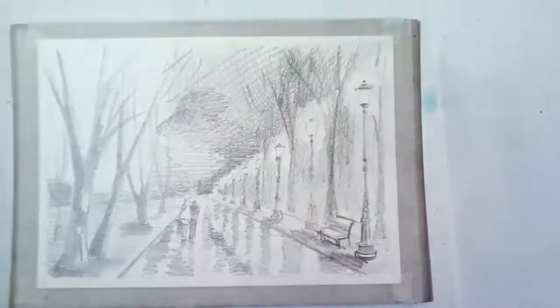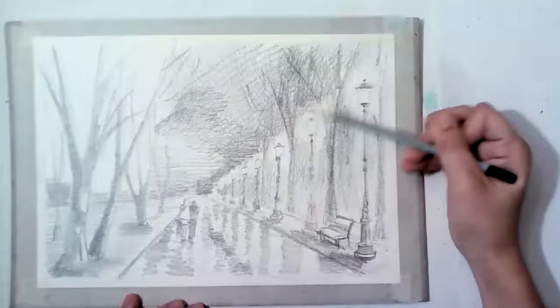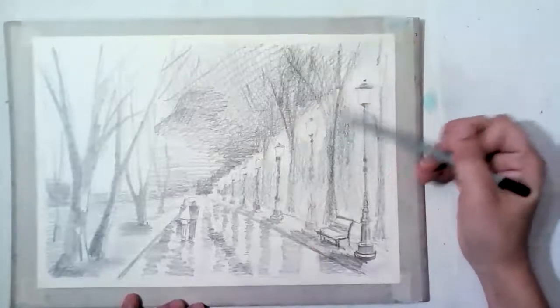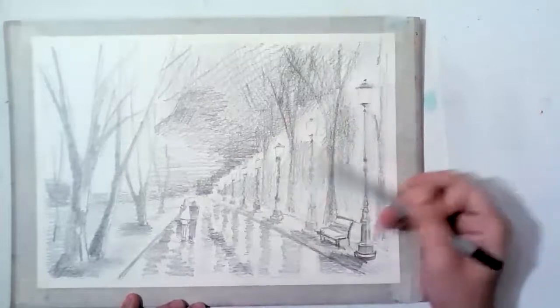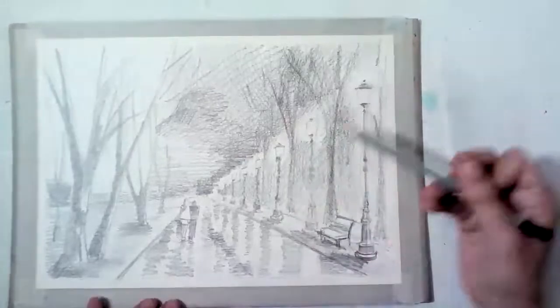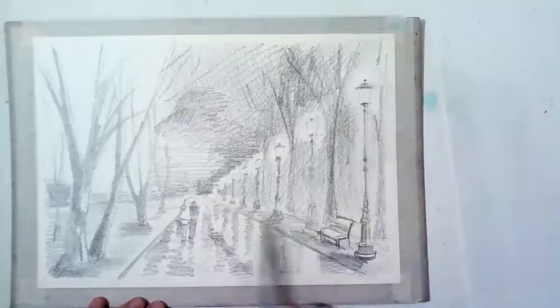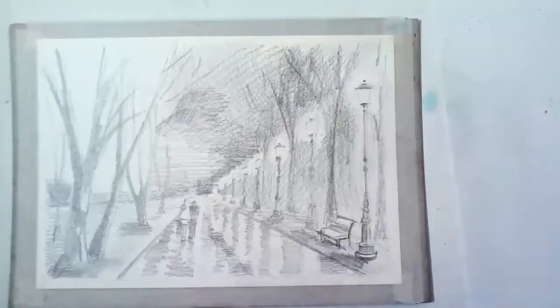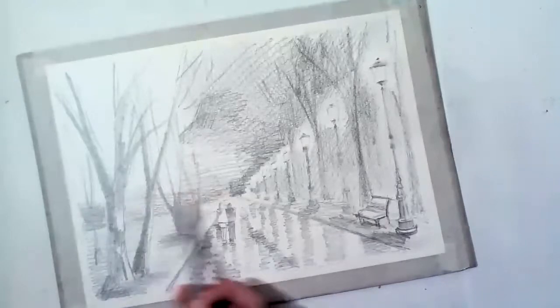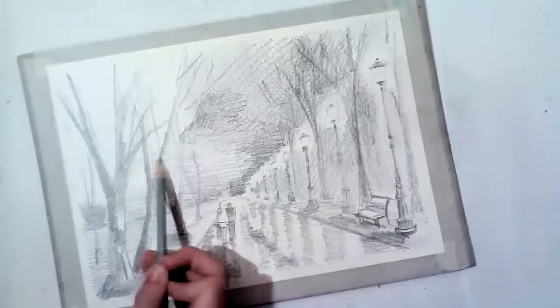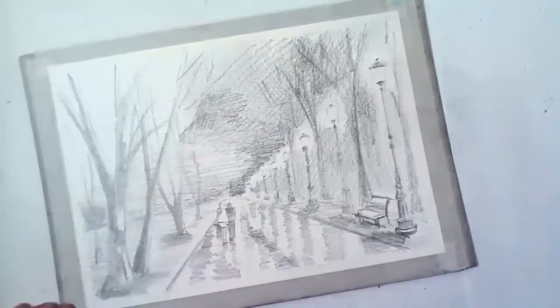Drawing light is, of course, not easy, because for it to start to shine, you need lots of darkness around. So you continue darkening, and this is the moment you say, okay, my pencil is already not enough, and then you take a softer one, 6B, 7B, 9B, because then it can manage it.